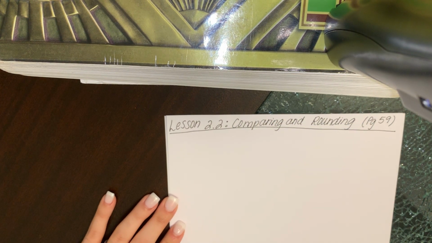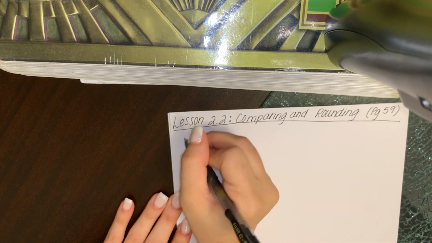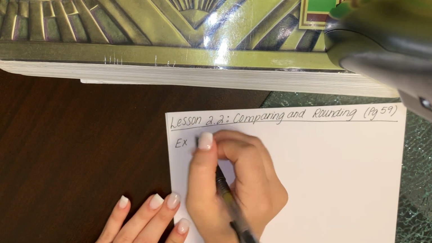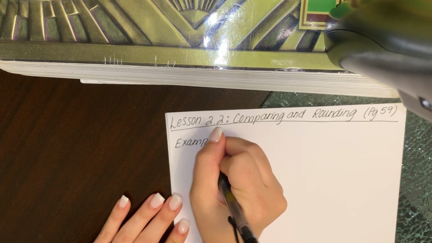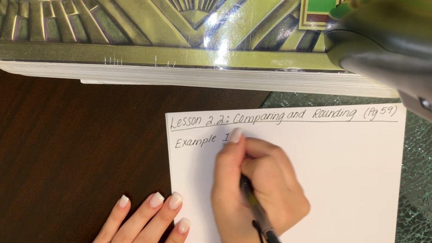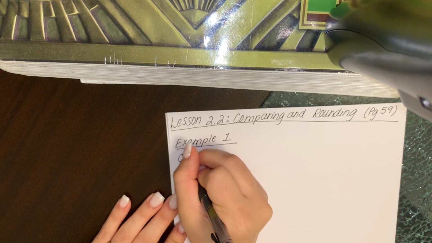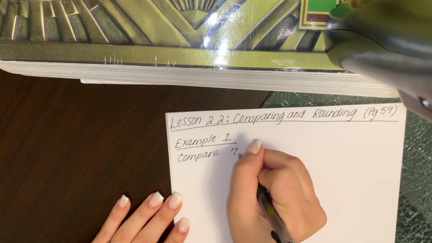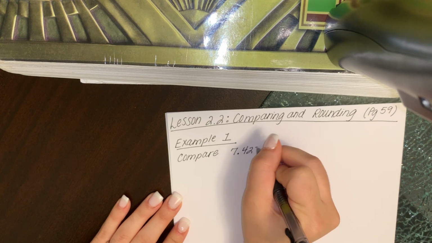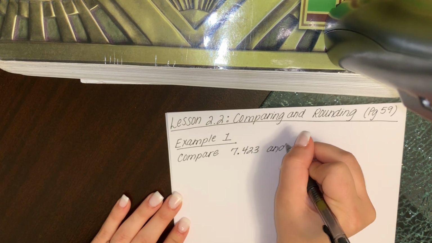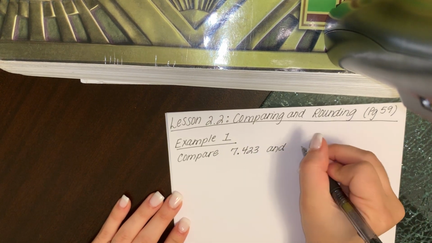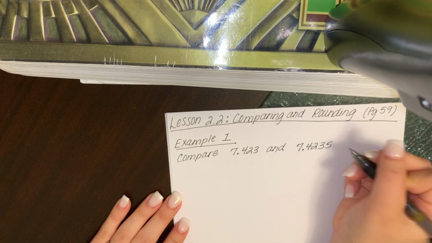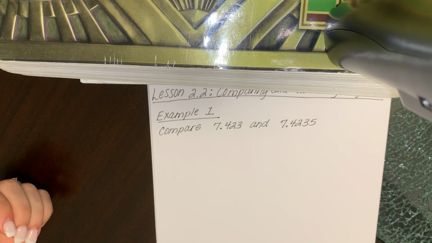And what we're going to do is talk about example 1, right there at the top of page 59. Example 1 says this. It wants us to compare the number 7.423 and 7.4235. So they look almost the same.